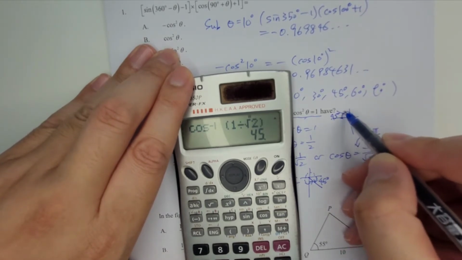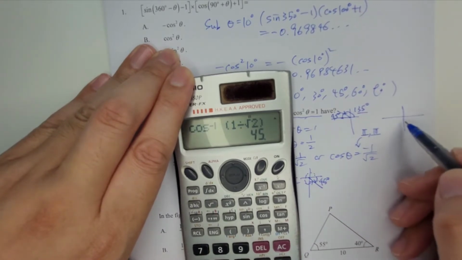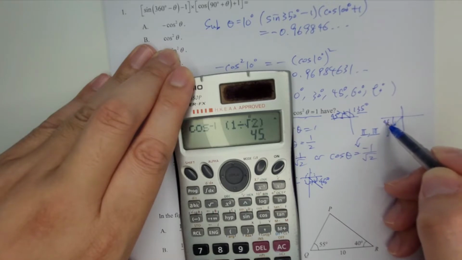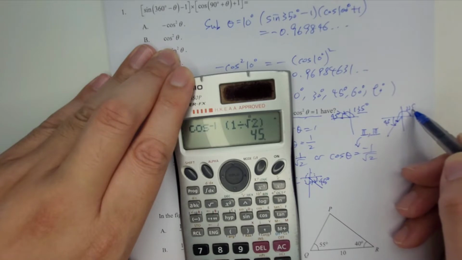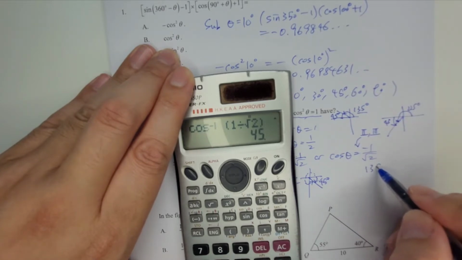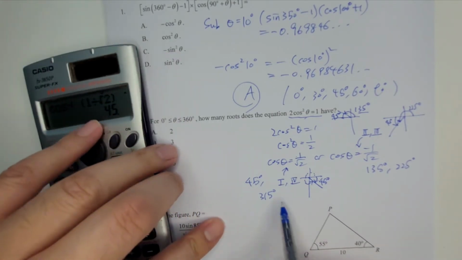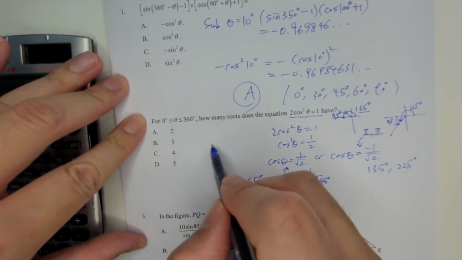In the second quadrant, the answer is 135 degrees. For the third quadrant, the angle is here. You measure this angle as the reference angle. So the final answer, starting from the positive x-axis and moving to here, is 225 degrees. So in the second equation, you get these two answers. Therefore, totally 1, 2, 3, 4. You have 4 answers. The answer will be C.